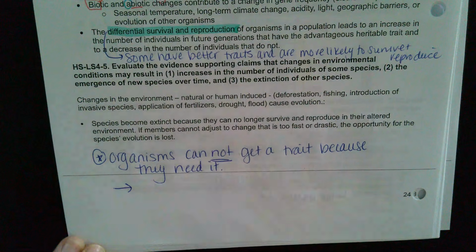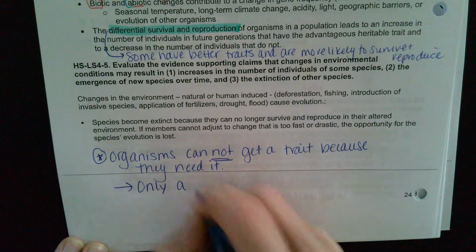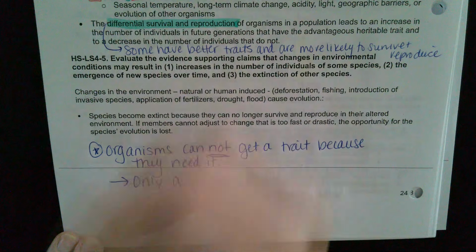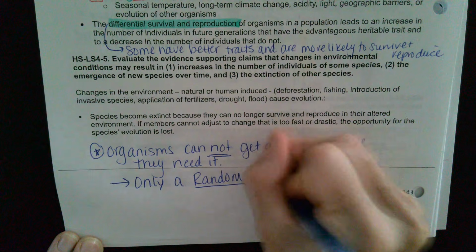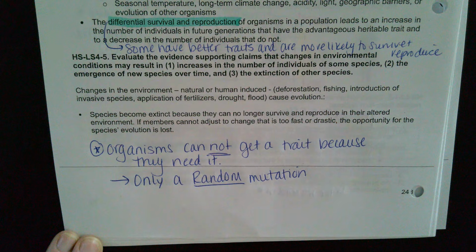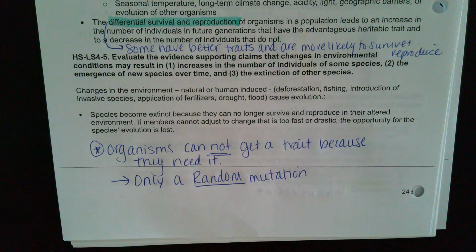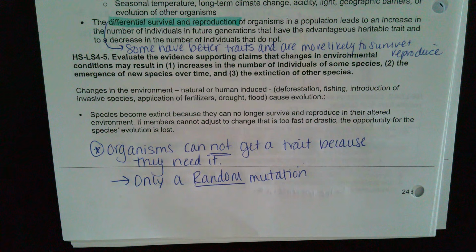How do you get a good trait? Random mutation. Random. That does not sound like you got it because you needed it. And keep in mind, a mutation is a change in the DNA. And usually that random mutation existed. Could be 1,000 years ago that random mutation popped up. Usually it's neutral. But as time goes on and the environment changes, that neutral mutation, meaning not good, not bad, might be beneficial.